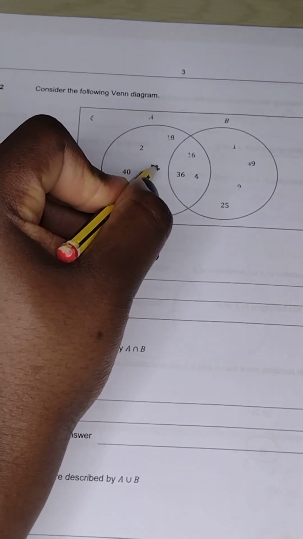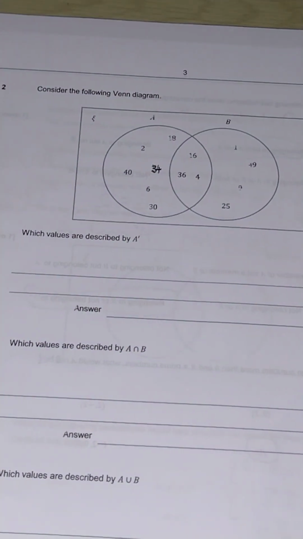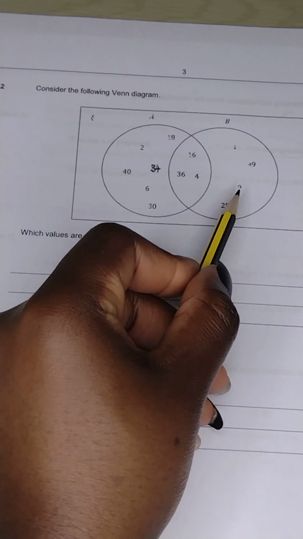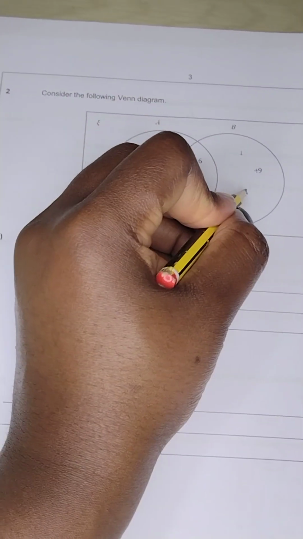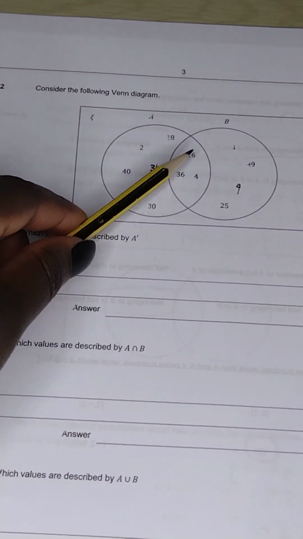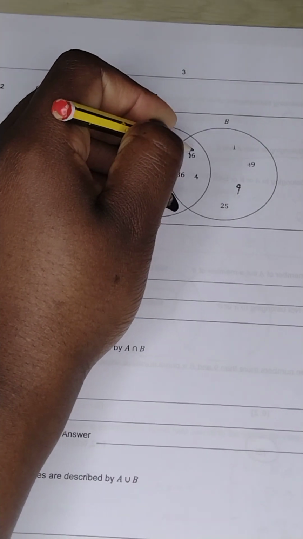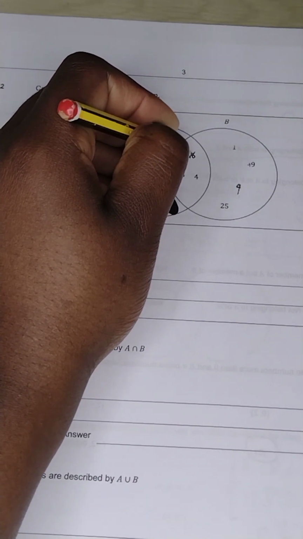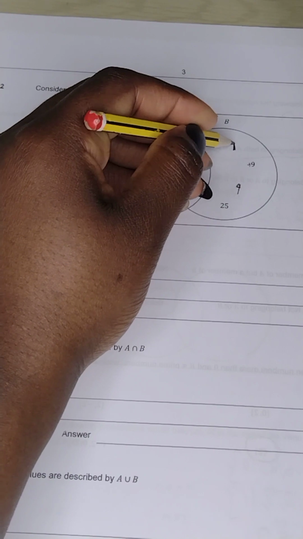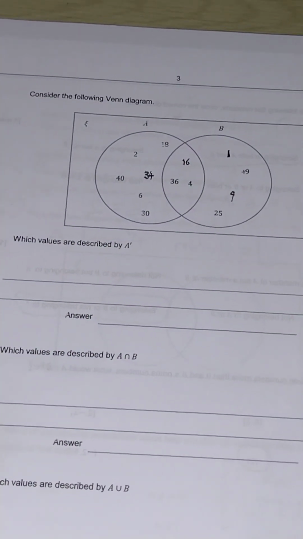Let me see, what other number is not clear? That number there is meant to be 9. That one should be 16. I would like to know that we can see that. And then this one is 1. Okay, so I think everything else is clear.